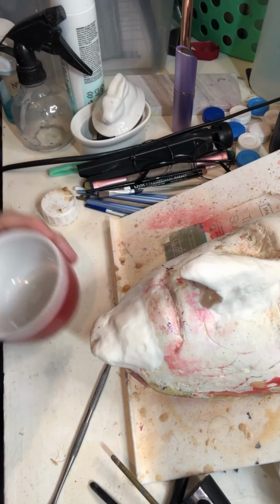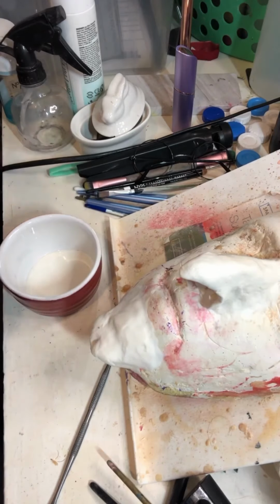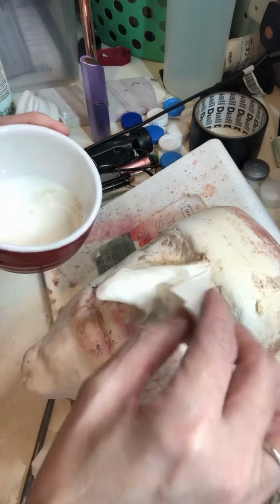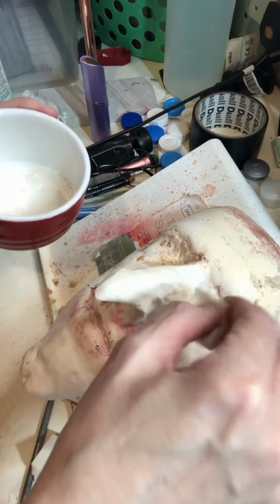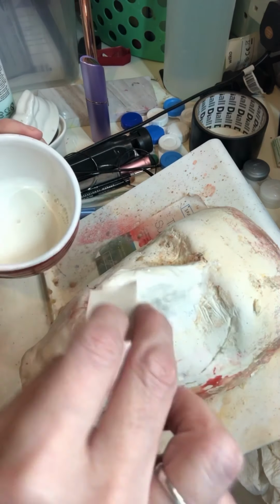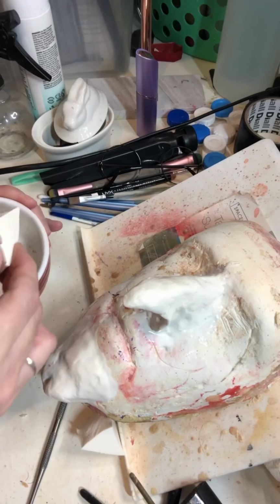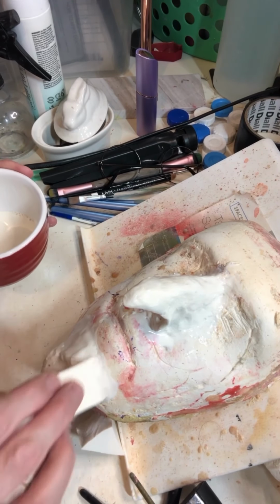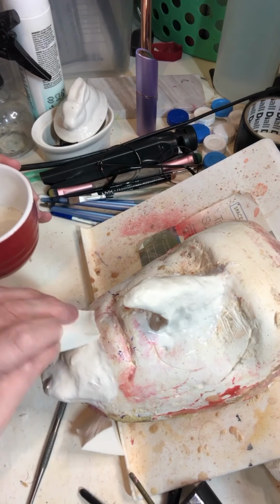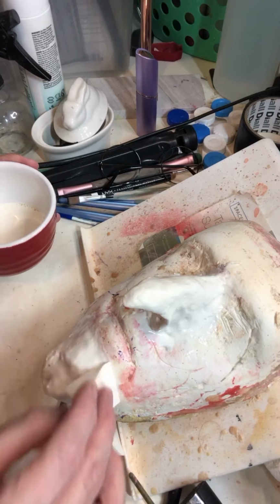Anyway, here we go with the latex. This is the fun part. I put plenty of latex in the bowl, and then with a sponge I thinly spread the latex around the nose, just one layer at a time. Let that dry, and once that dried, I used about five to six layers, I think, to give it the thickness it needed. But don't forget to put a thin outside edge so it lays flat against your skin when you apply it.